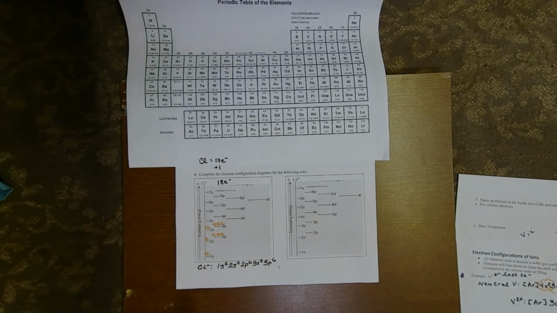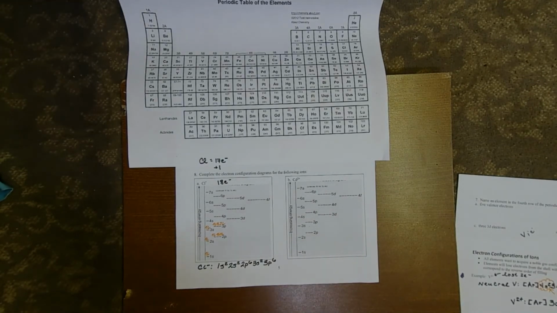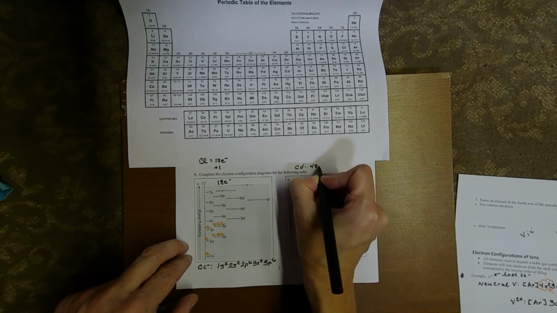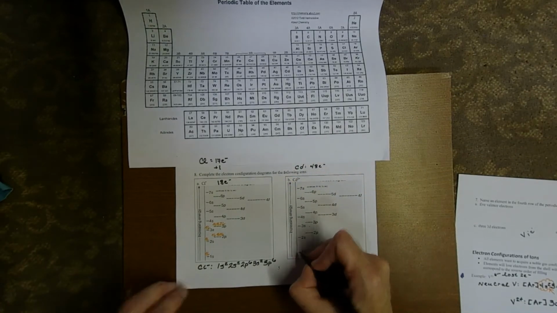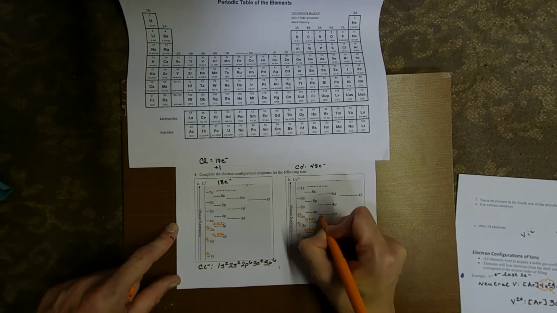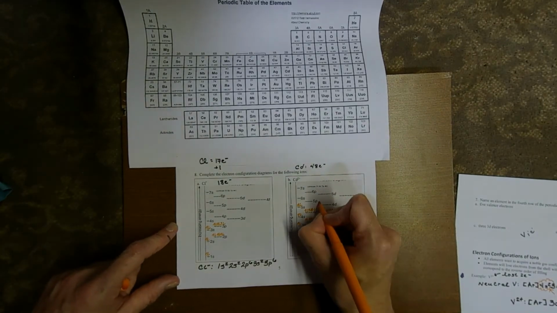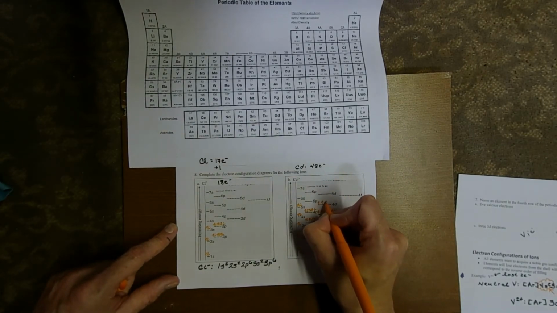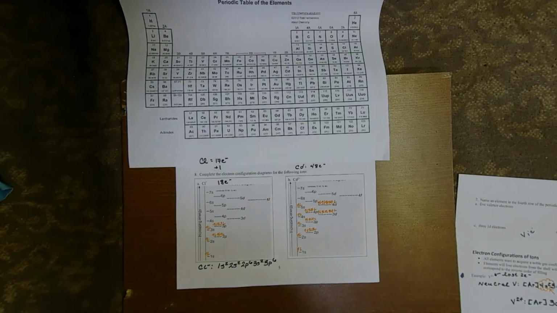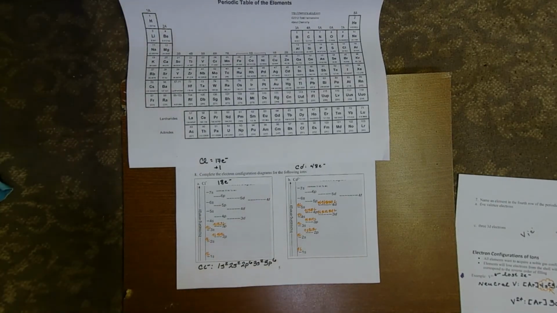Next one is cadmium 2+. Still going to approach it the same way. I'm going to try to do neutral cadmium. So that's going to have 48 electrons in its neutral form. So I'll do, let me grab my orange, 1, 2, 39, 40, 41, 42, 43, 44, 45, 46, 47, 48. So that's all 48 electrons of neutral cadmium.